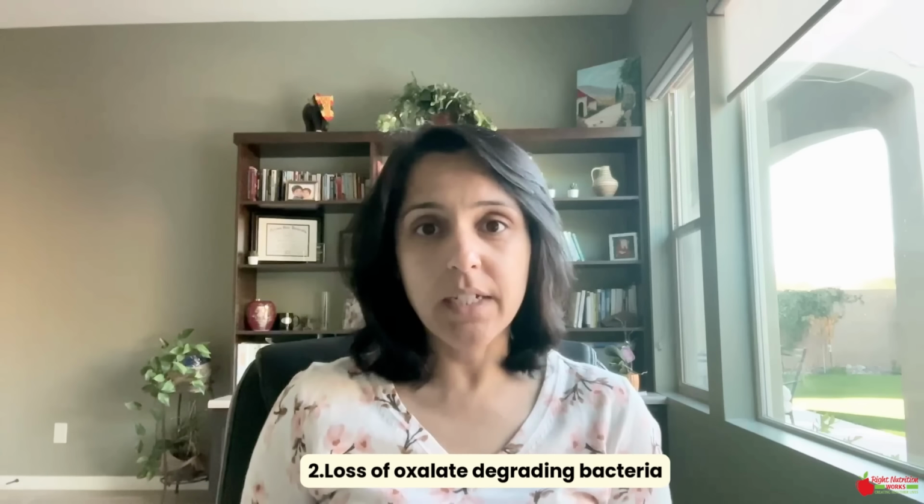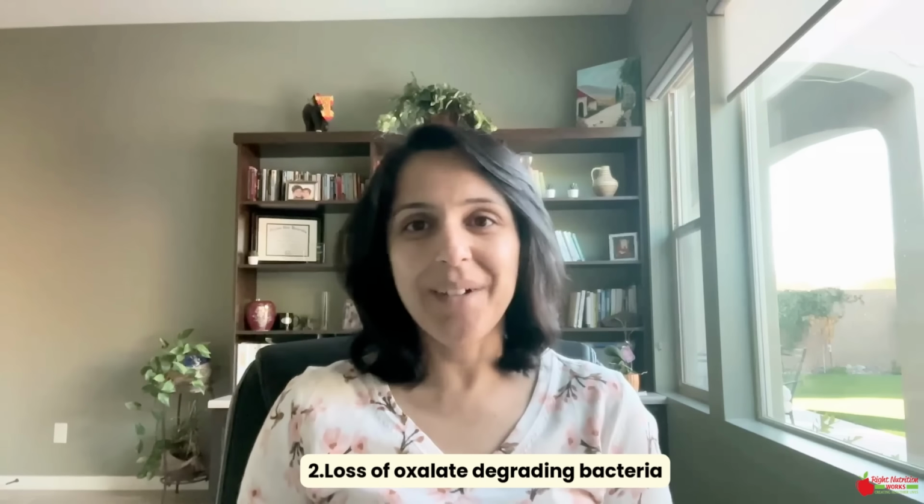These crystals act like sandpaper, creating more irritation, more inflammation, and thus worsening your leaky gut. So it becomes a vicious cycle. Number two is loss of oxalate degrading bacteria. Yes, actually, we have bacteria in the gut that consume oxalates. One of the most famous ones includes Oxalobacter formigenes.